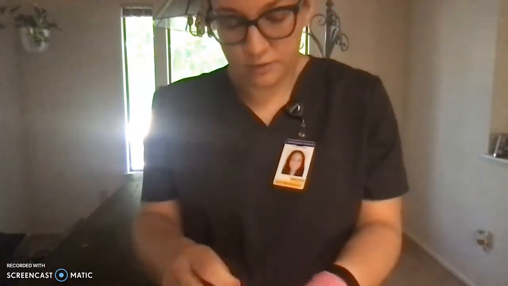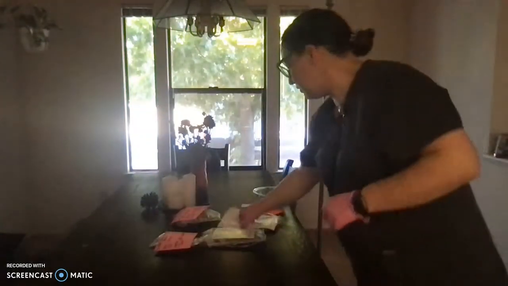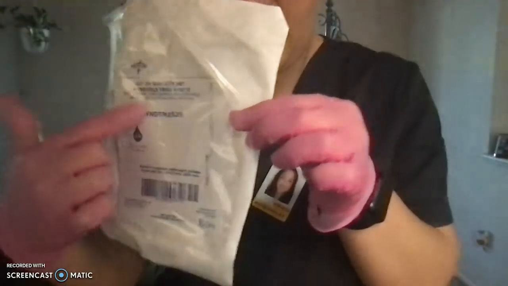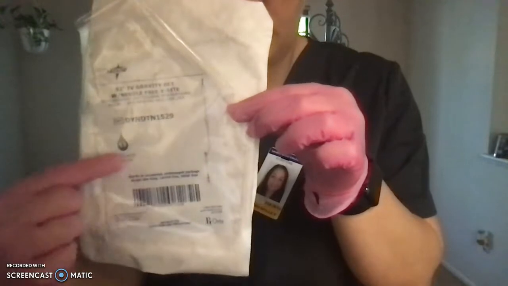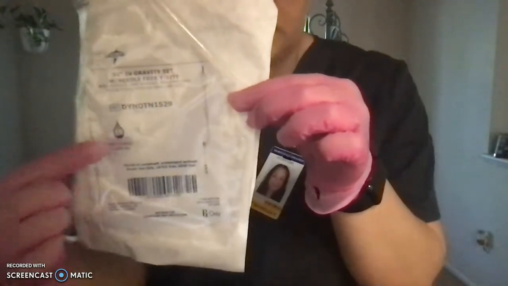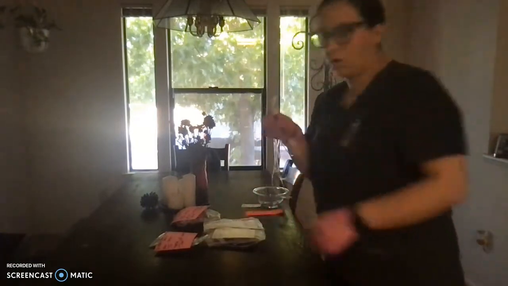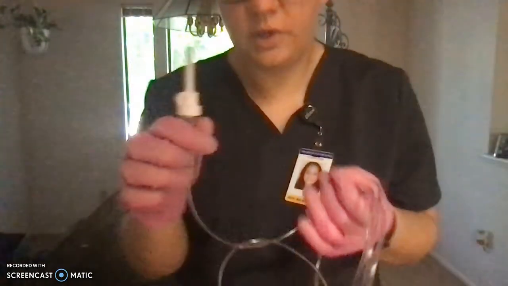As I don my gloves, I'm going to talk to you about our first portion of the video, which includes the primary tubing. The primary tubing that we're using today is considered a macro drop. Macro is considered 10 to 15 drops per minute. Here's our bag that shows you everything that we have for the primary tubing, as well as the 15 drops per minute.